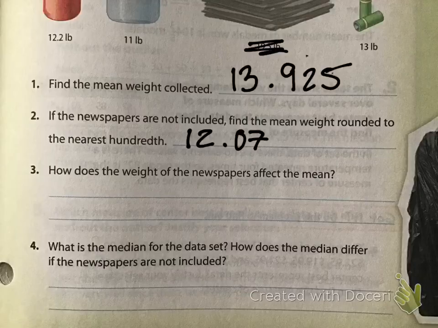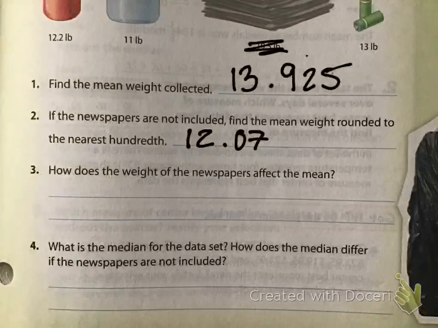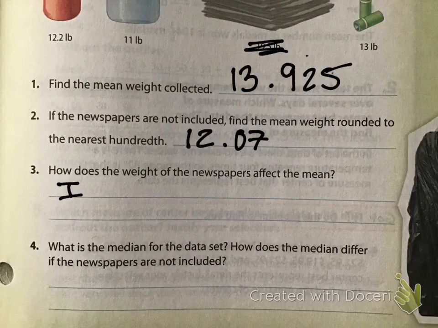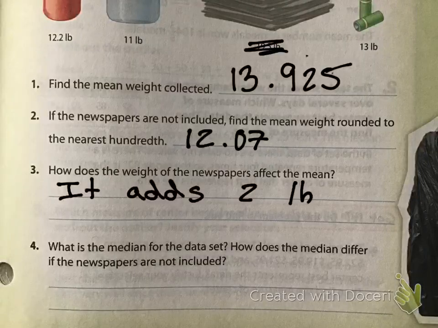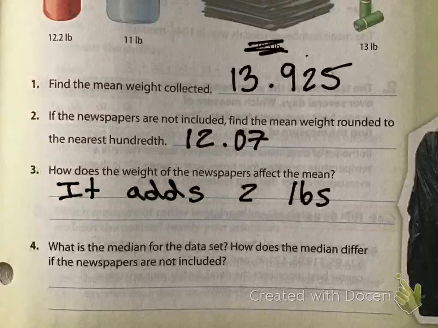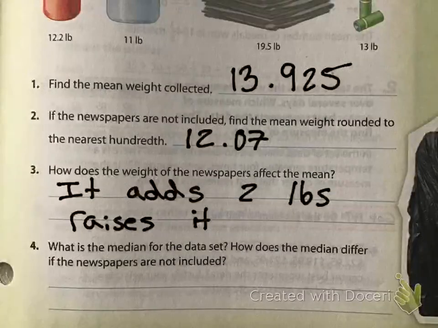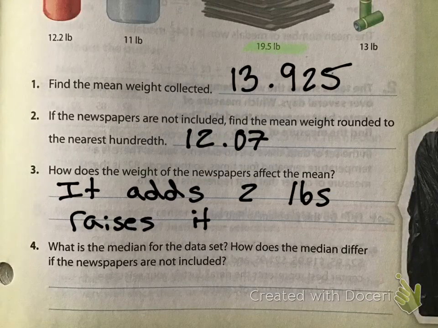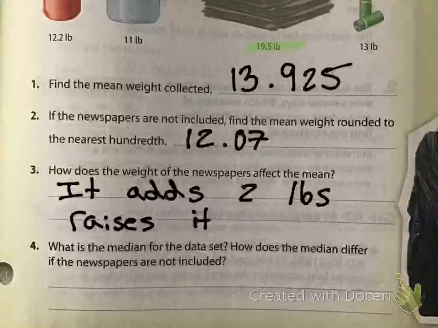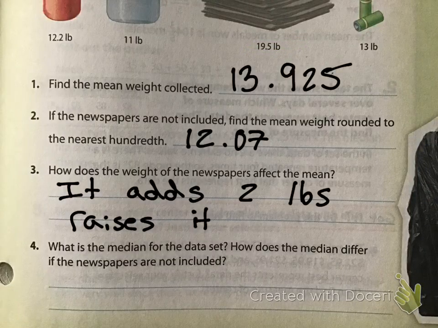How does the weight of the newspaper affect the mean? It adds 2 pounds to the mean. It raises it. And why do you think that is? If we look at that, it's because it's the heaviest of all of them. So if we took away the heaviest of them, of course our mean's going to be lower.